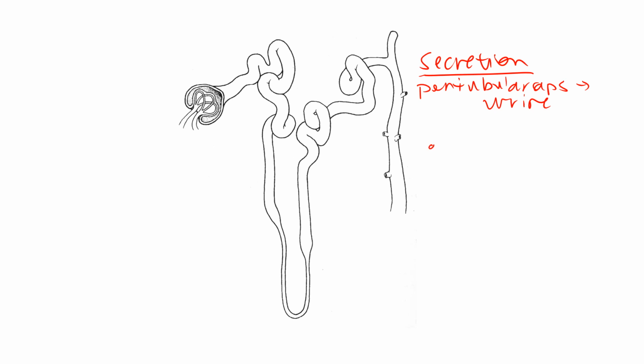All right, so let's review secretion, because secretion is opposite to reabsorption. This time we move items from the peritubular capillaries to the urine. We're ultimately intending for this stuff to be dumped. So we've got things like potassium, hydrogens, and then wastes: urea, uric acid, and creatinine.